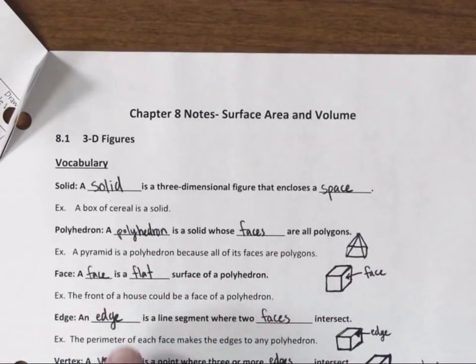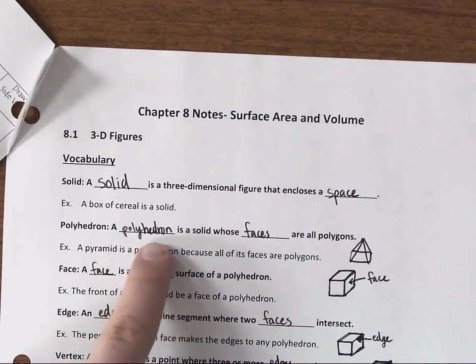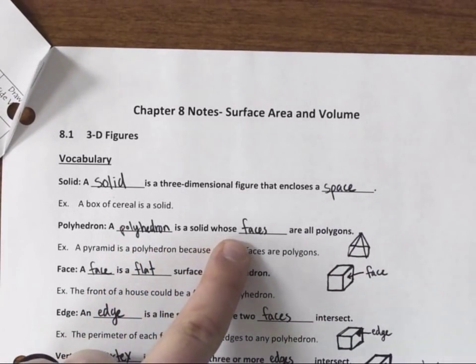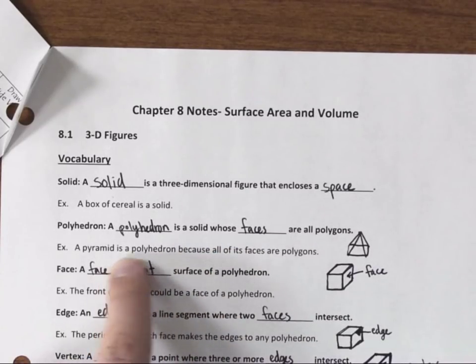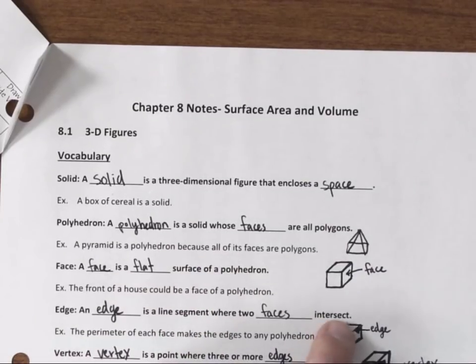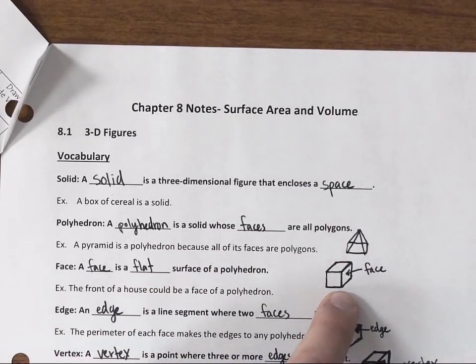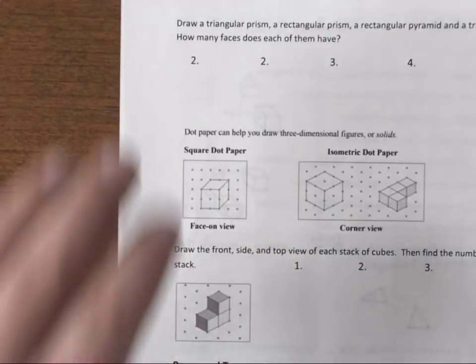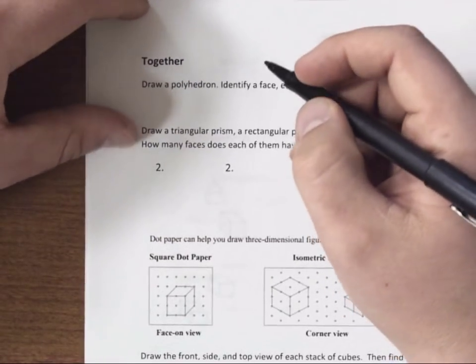So let's look back to our notes. If you remember, what is a polyhedron? A polyhedron is a solid whose faces are all polygons. For example, a pyramid is a polyhedron because all of its faces are polygons. A rectangular prism or a cube could also be a polyhedron because all of its faces are polygons. So I'm going to draw both. You can go ahead and draw them with me for practice.